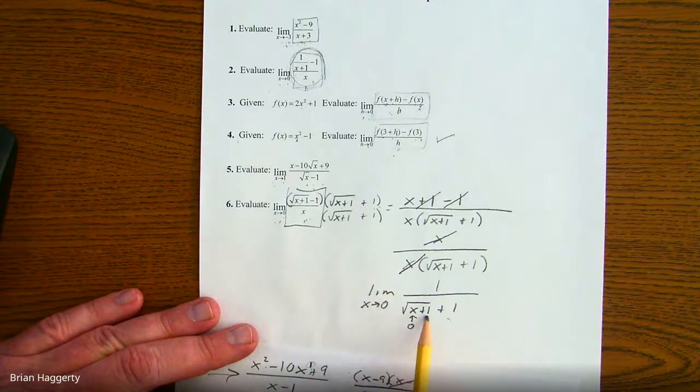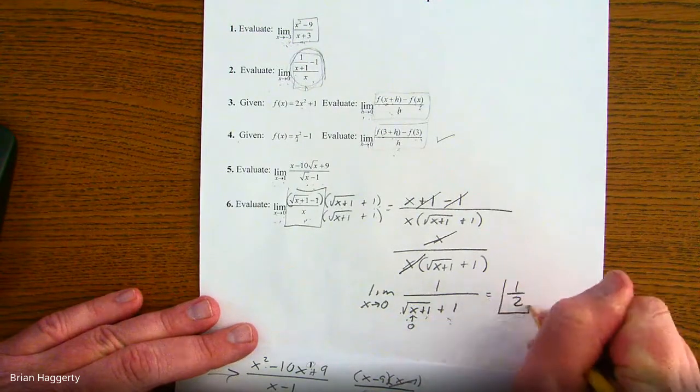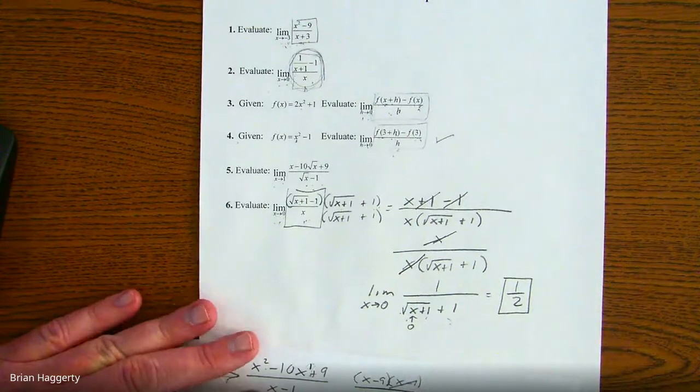So 0 plus 1 is 1. Square root of 1 is 1. 1 plus 1 is 2. So the answer is 1/2. That's our final answer.